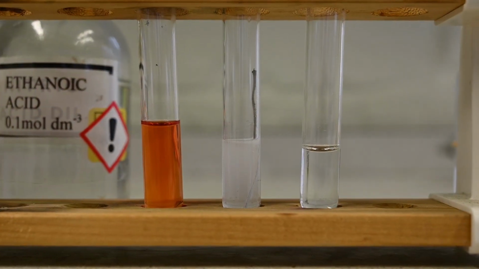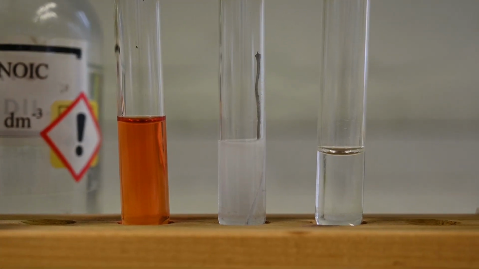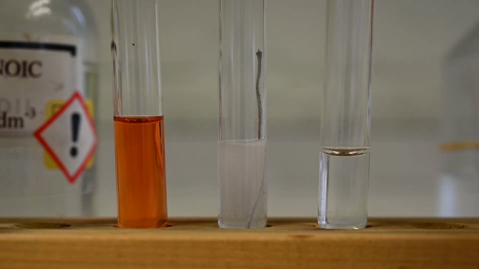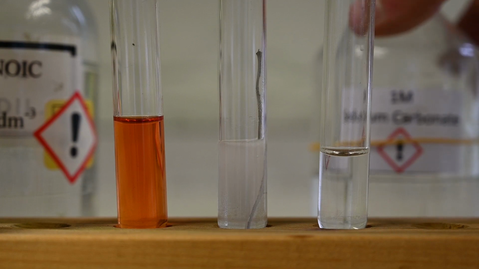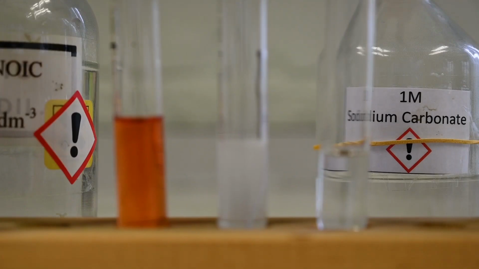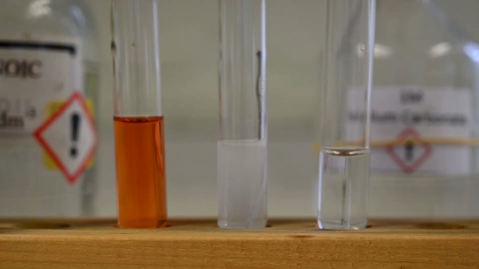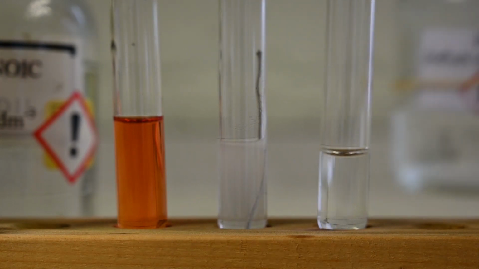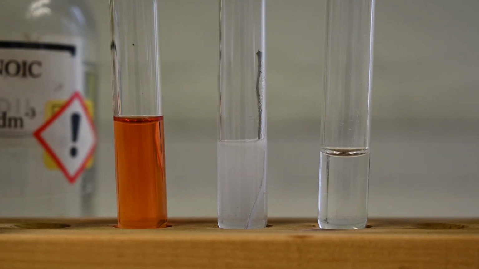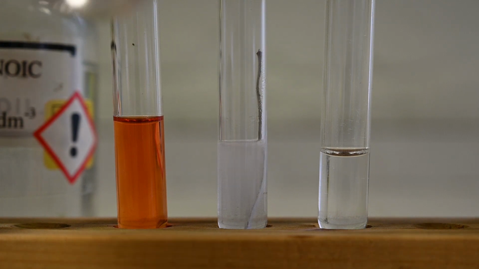Into the third tube we're going to place some sodium carbonate solution. Because it contains a carbonate, if it reacts with the acid, we should see some effervescence again as it produces carbon dioxide. So just watch carefully.